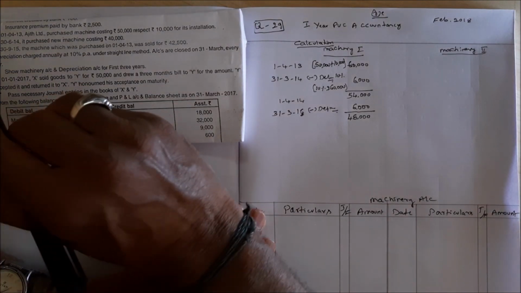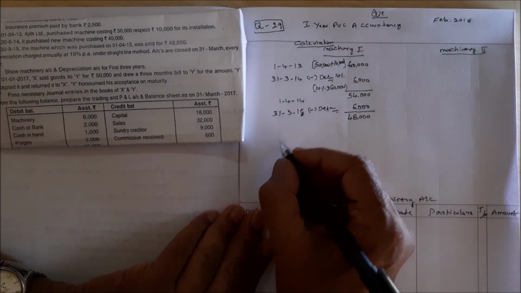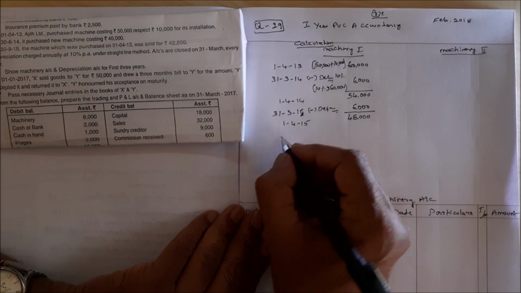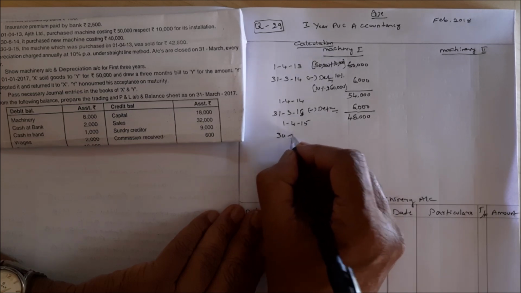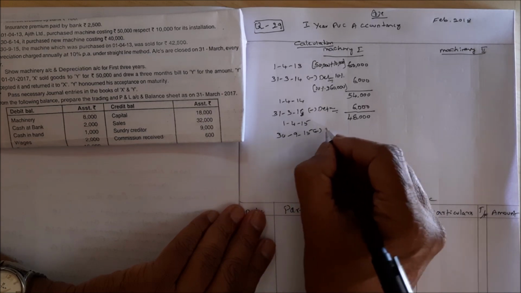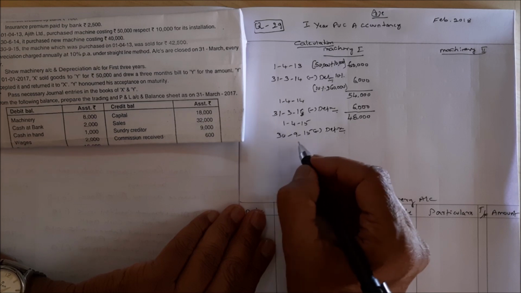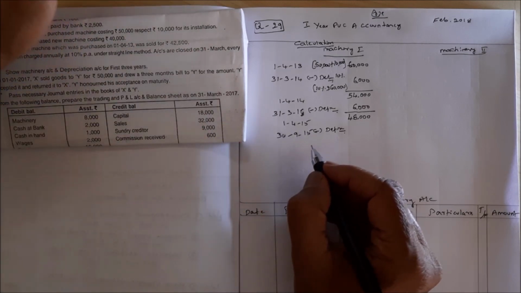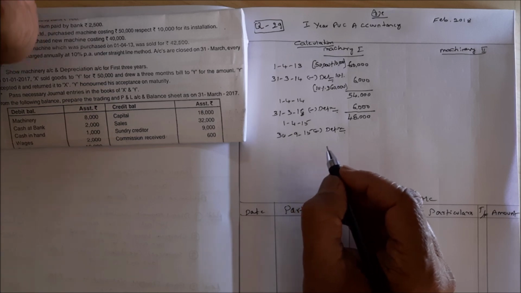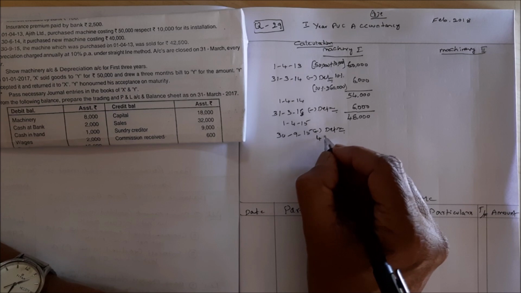You have sold the machinery on which date? 30th/9/2015, less depreciation from April to September. April, May, June, July, August, September. How many months? 6 months. So 6 months means 48,000.